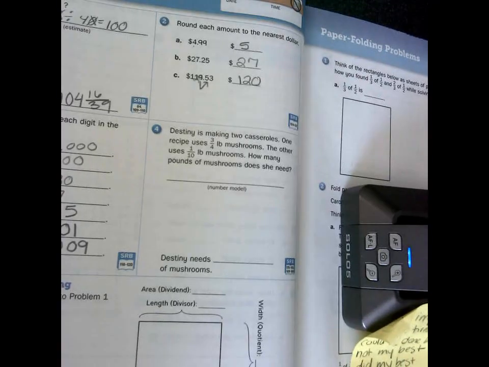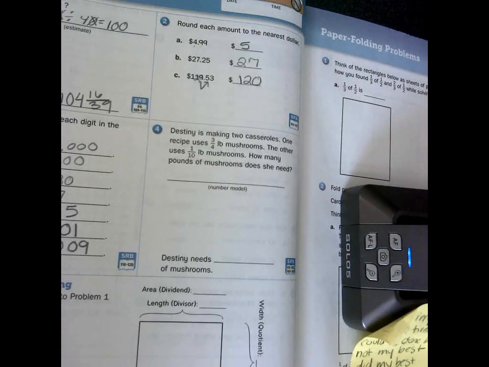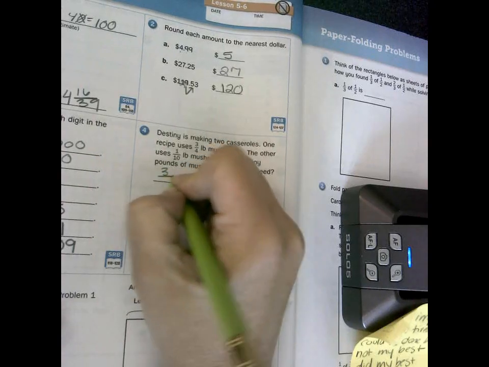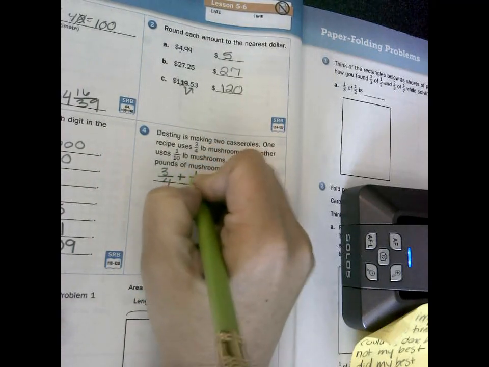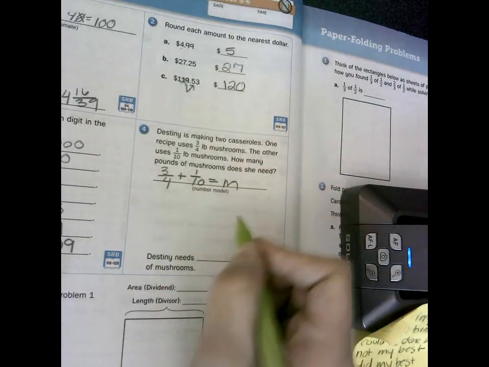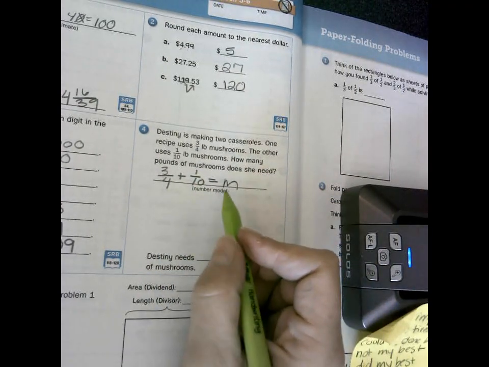Destiny is making 2 casseroles. One recipe uses 3/4 of a pound of mushrooms. The other uses 1/10 pounds of mushrooms. How many mushrooms does she need? Well, what kind of problem is this? It's addition. So we're going to take these fractions, 3/4 plus 1/10 equals M for mushroom, P for pounds, whatever you wanted to do.